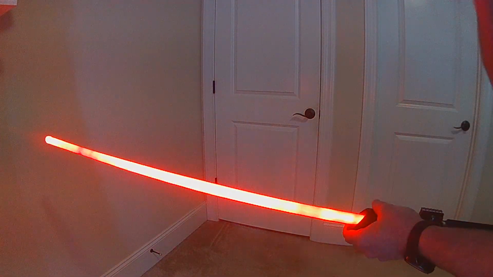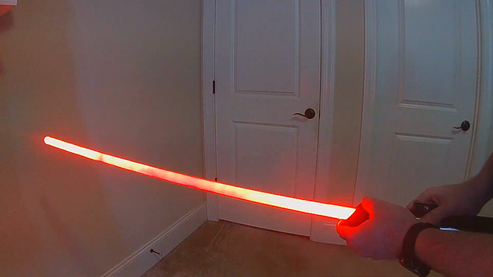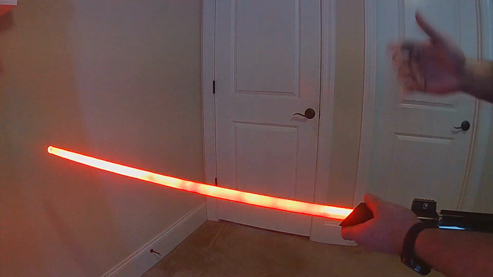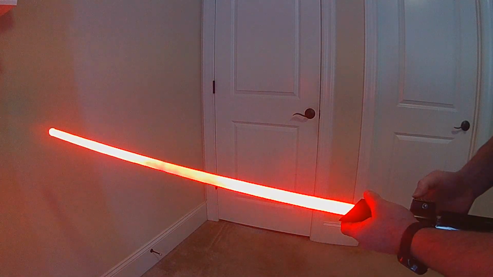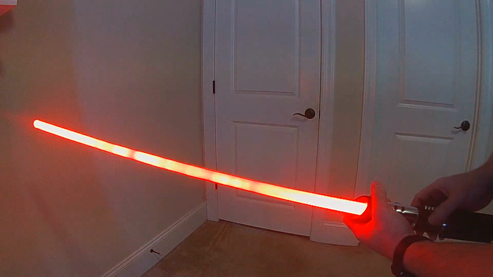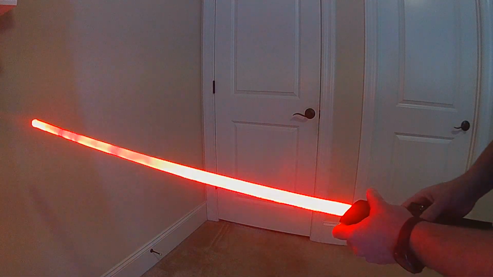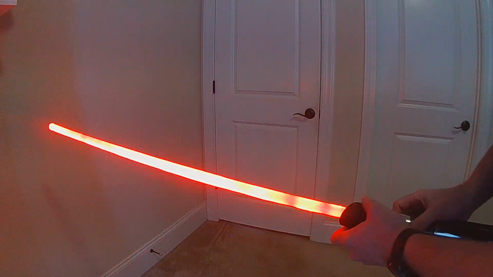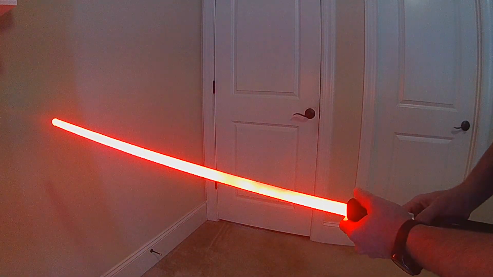Save. Style settings. And then we've got clash lockup position. So clash lockup position. Cancel. Oops. Style settings. Ignition time. Retraction options. And I didn't want to hit cancel. Retraction time. Clash lockup position.